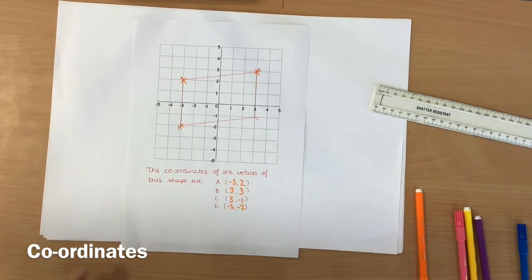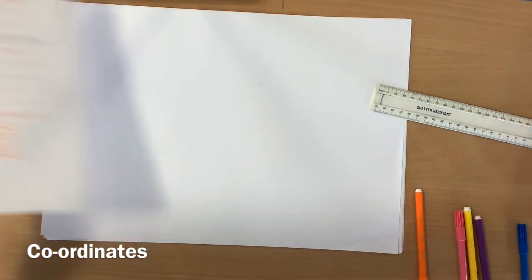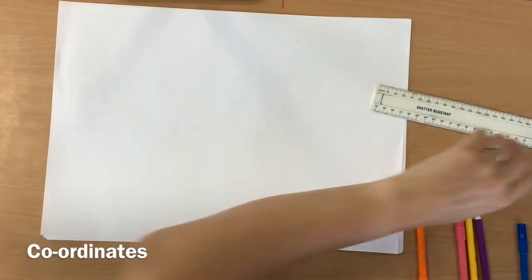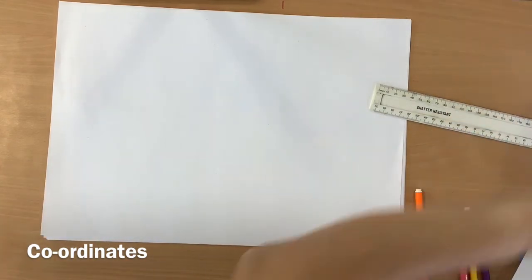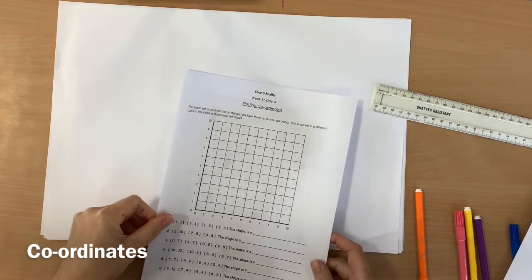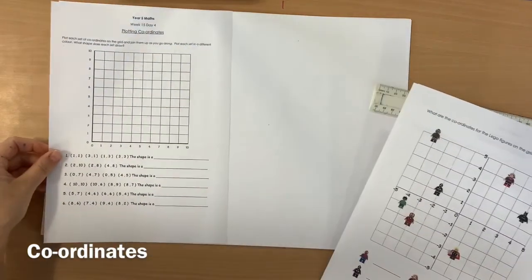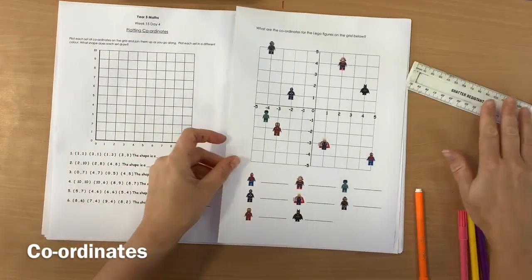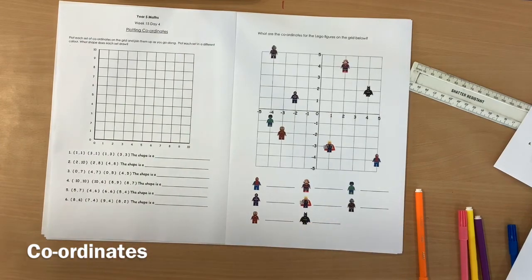Okay, now it's your turn. So you've got a couple of activities to do. I appreciate if you're not printing out the sheets, it could be quite difficult, but you could copy the grid quite easily. Just a 10 by 10 grid. That's page 1 and page 2 there for you. And then I'll be back tomorrow with your answers.